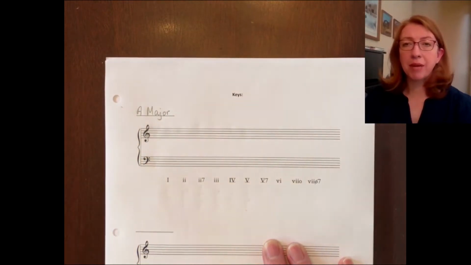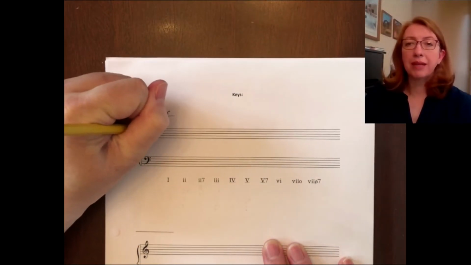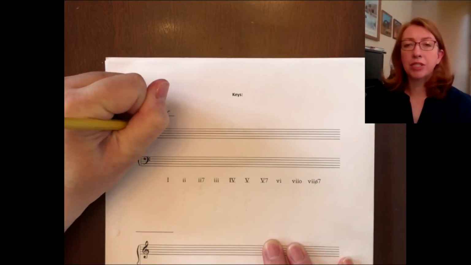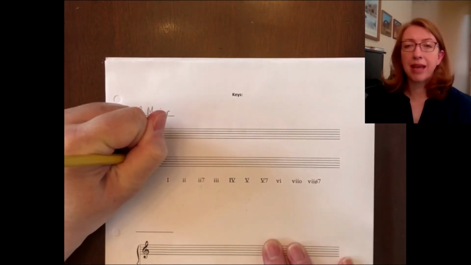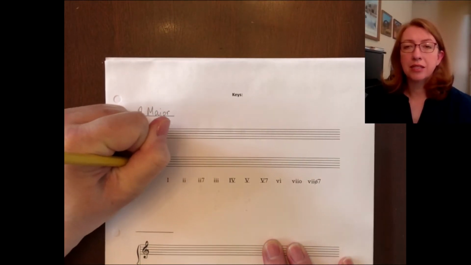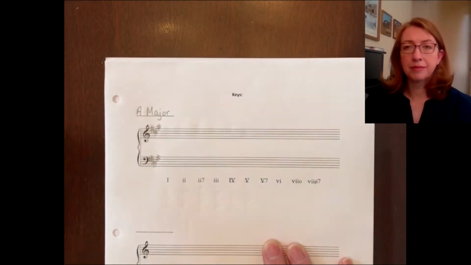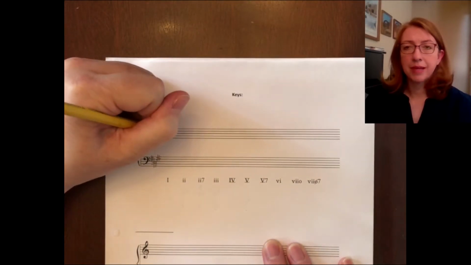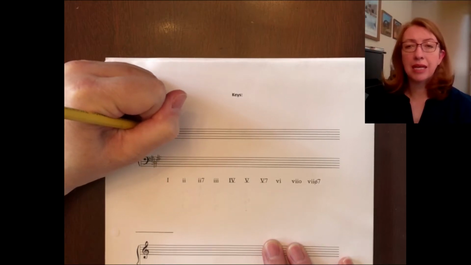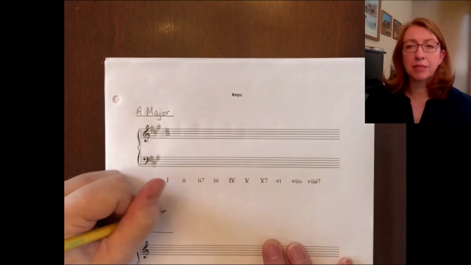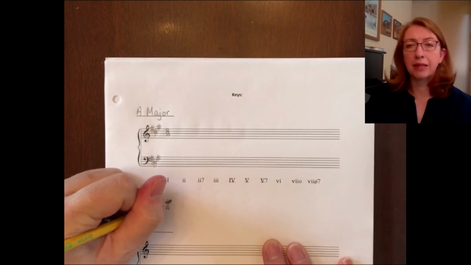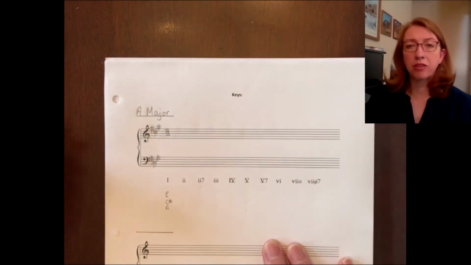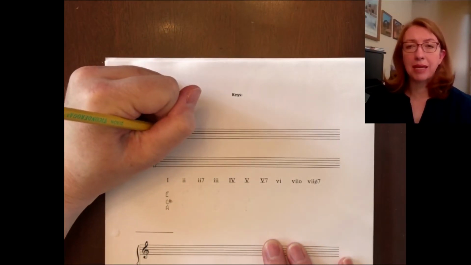So once you have your template, we're simply going to start by labeling the key that we're going to work in. And again, we'll do A major today. We're going to fill in that key signature. In this case, it's 3 sharps, F sharp, C sharp, and G sharp. And then we're going to go ahead and spell each triad and 7th chord that is part of our core diatonic harmonic language here. We'll start with our tonic triad, A, C sharp, E.